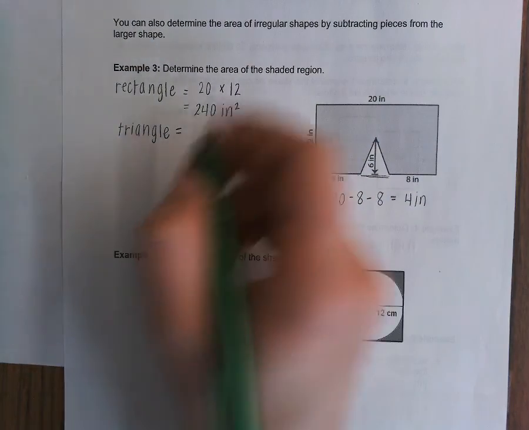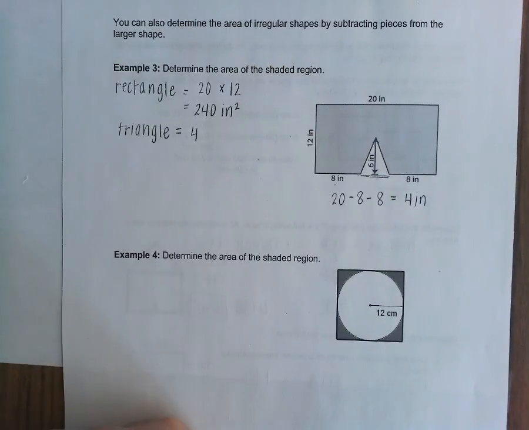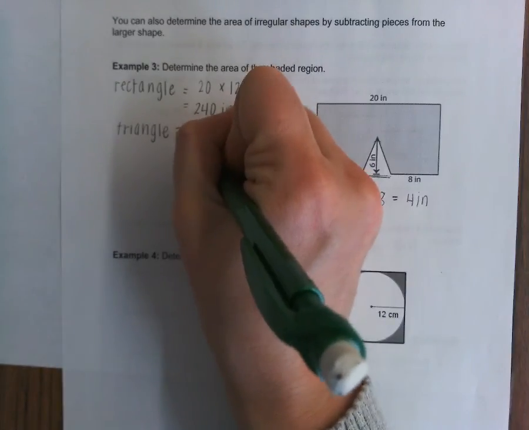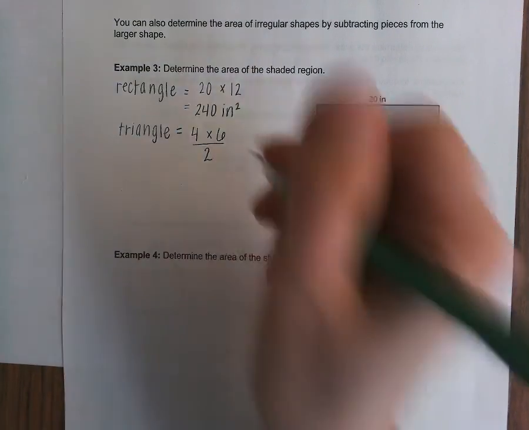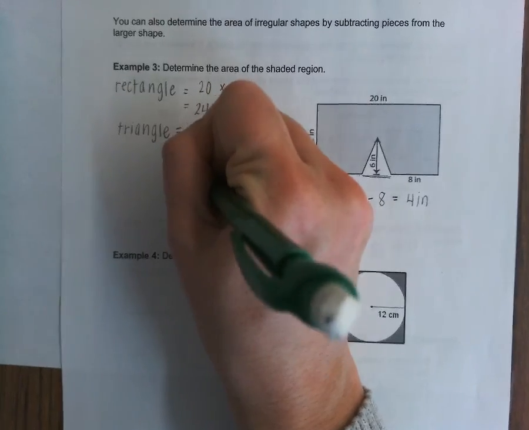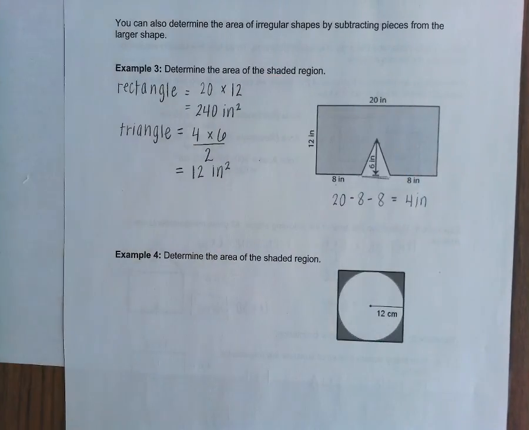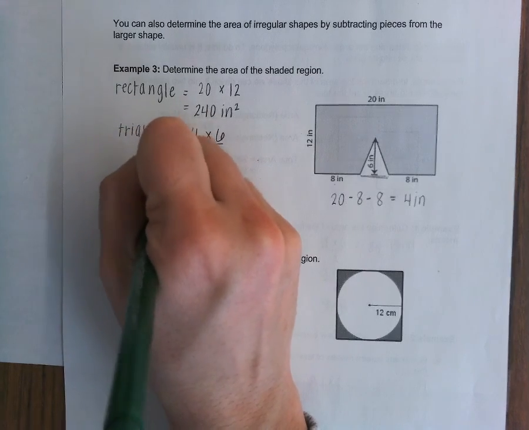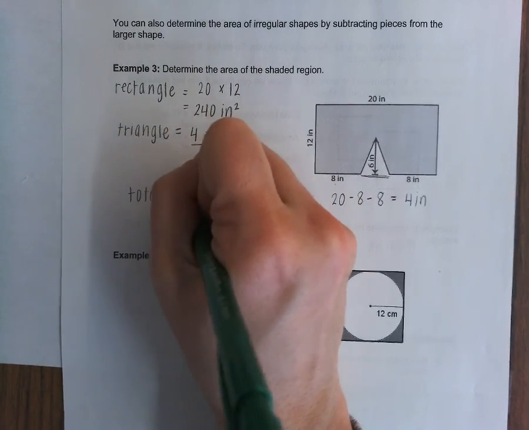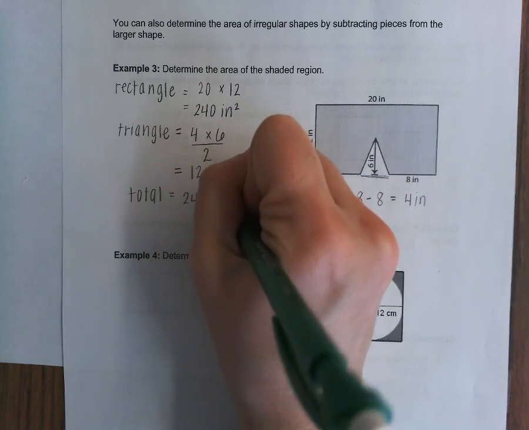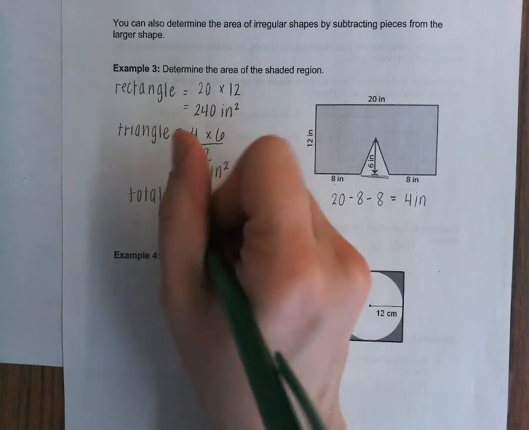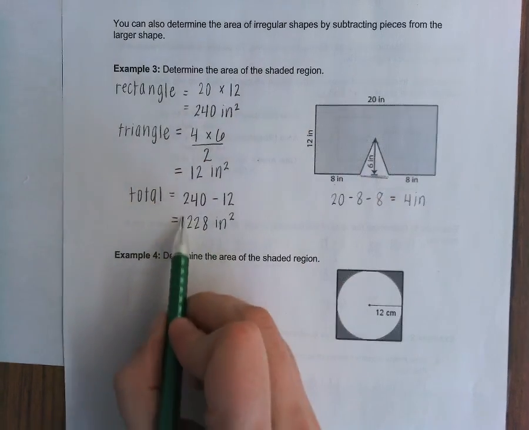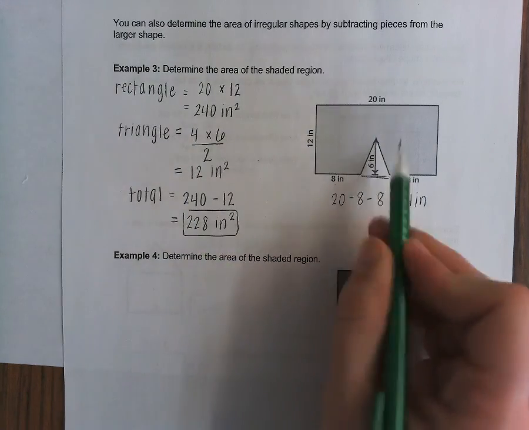So for the triangle, the base is 4 inches, and the height is 6 inches. And we divide that by 2. Base times height divided by 2. So in this case, it has an area of 12 square inches. If we're looking for the total area, we've got 240 minus the 12 square inches that are cut out, so 228 square inches would be the area of the shaded part.